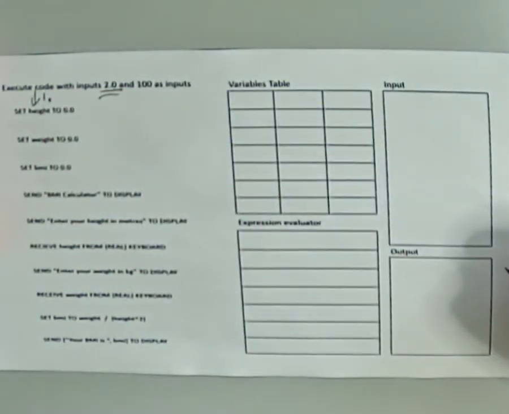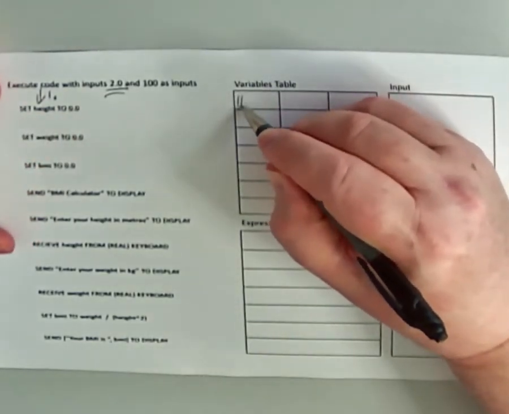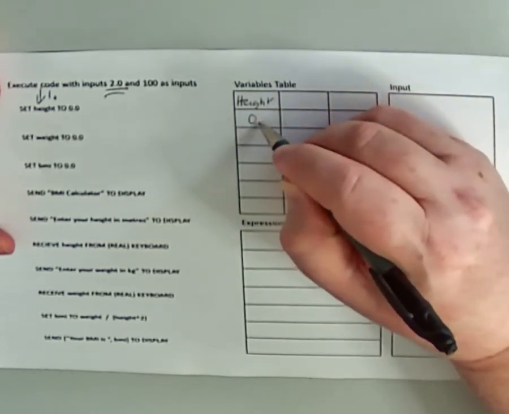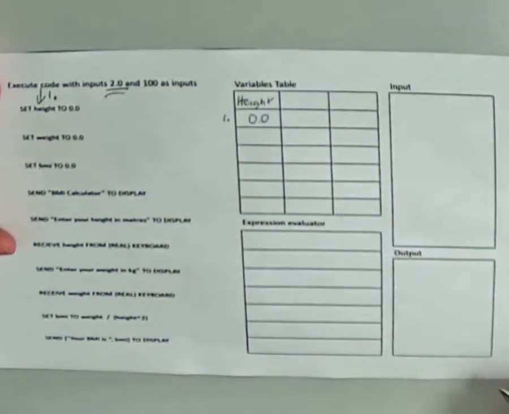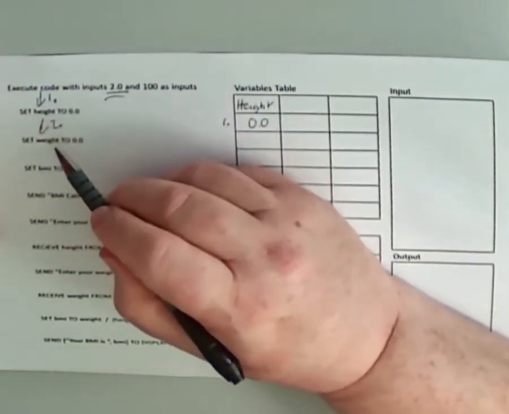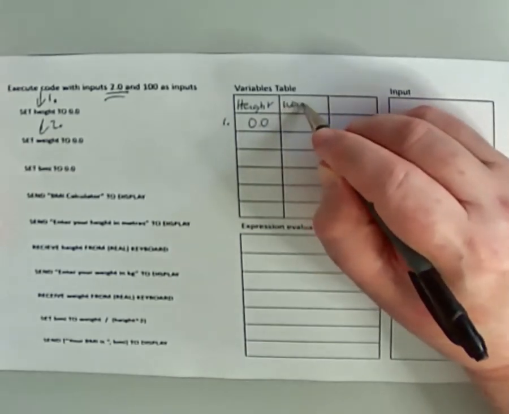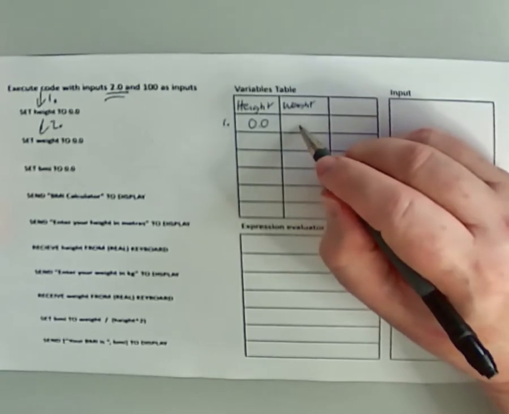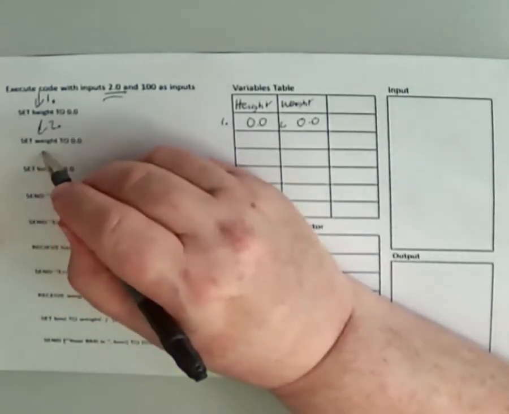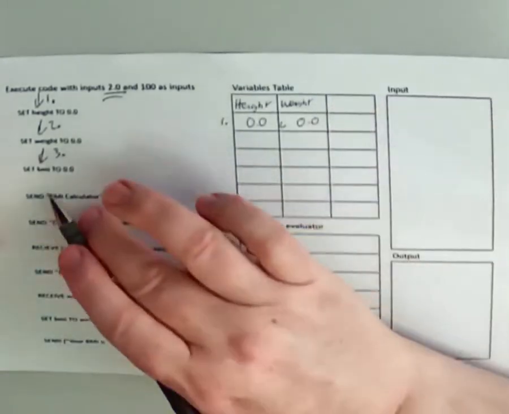at step number 1. Step number 1, height is set to 0.0. So in the variables table, I'm going to have a variable called height, and it's set to 0.0, and that's happening at step number 1. Okay, and then we go down to step 2. Weight is now set to 0.0. So again, we have weight, and it is set to 0.0, at step 2.